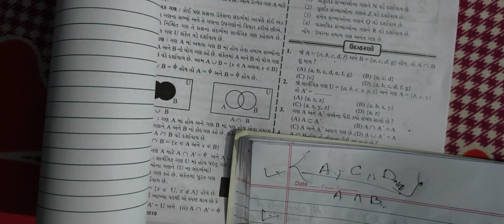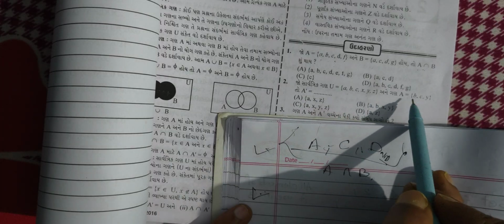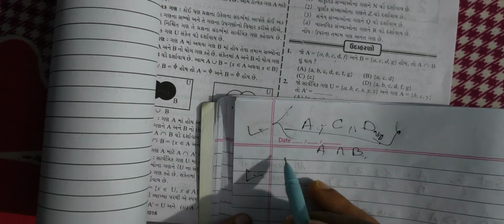We just need to find the elements which are not inside it. But let's try to make a diagram for it. So U, and this is A, which has B, C, Y, and U has A, B, C, X, Y and Z.